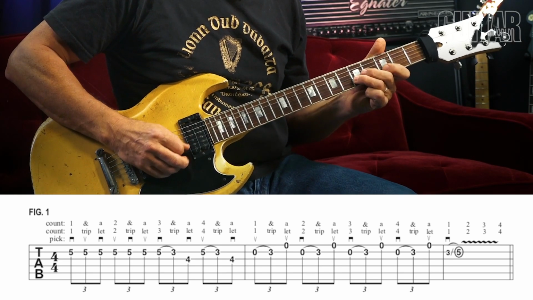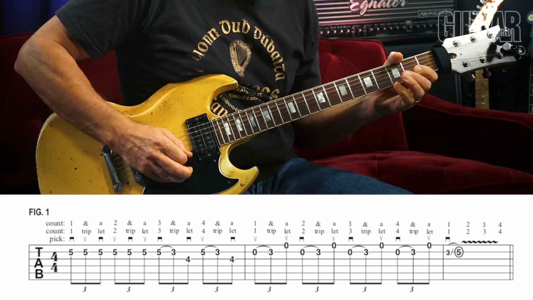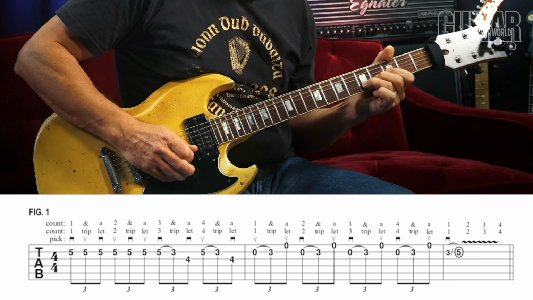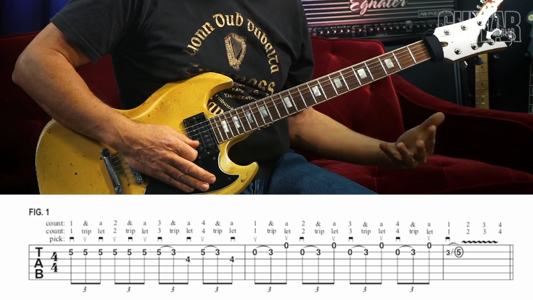I went... Pull-offs, right? And then hammer-ons. That's very common and a very cool thing to do. It makes triplets flow more nicely.